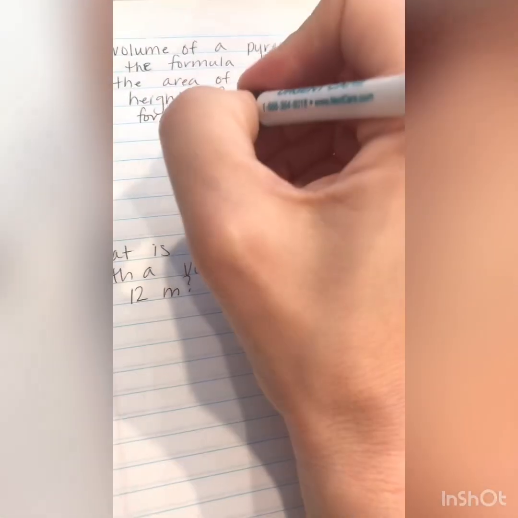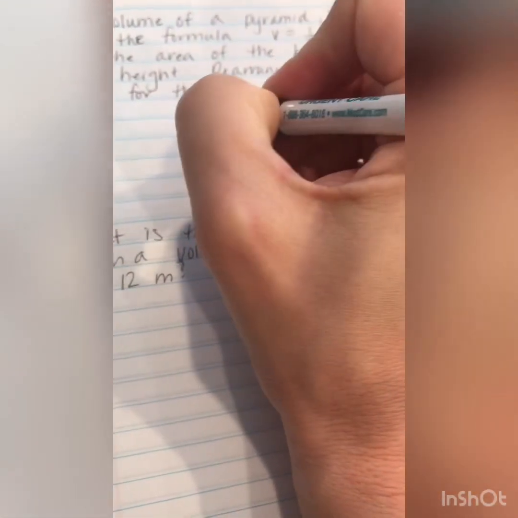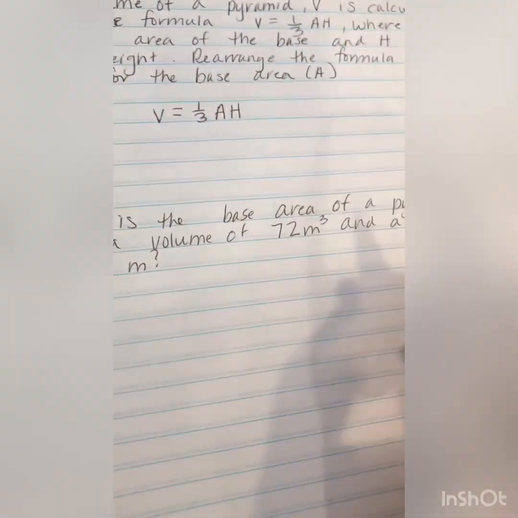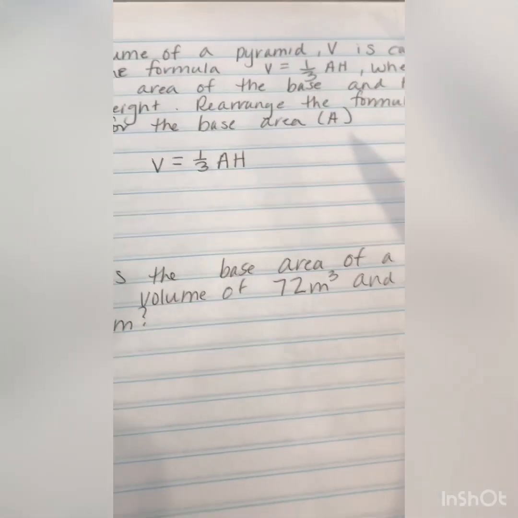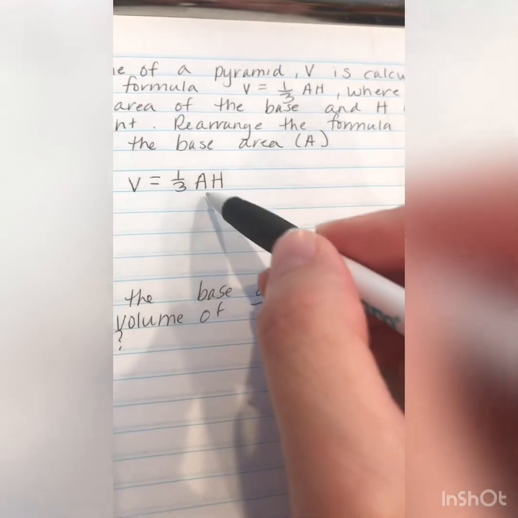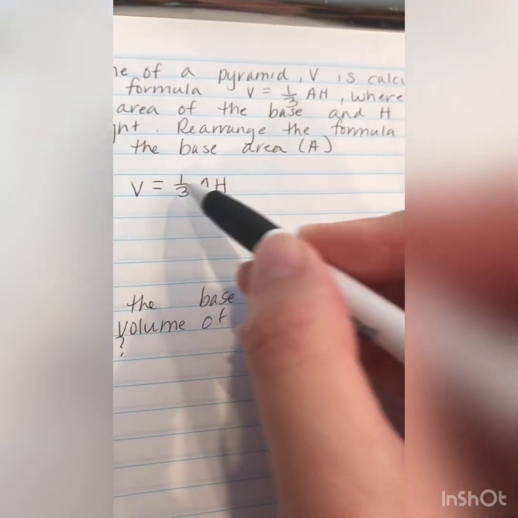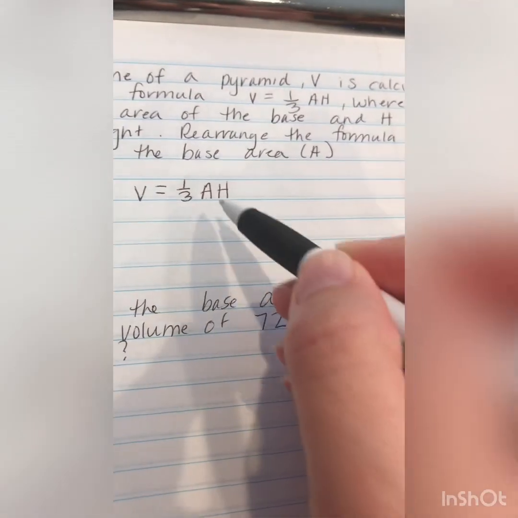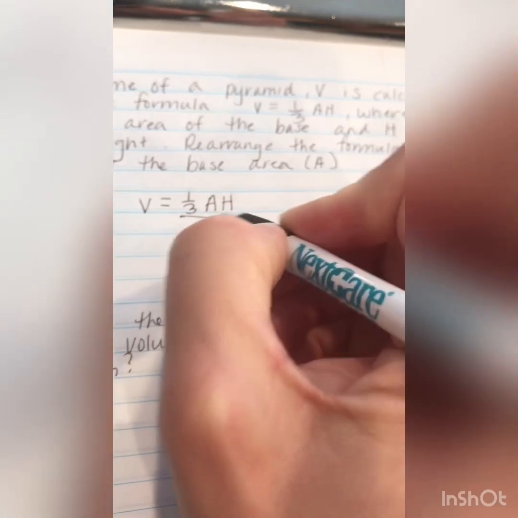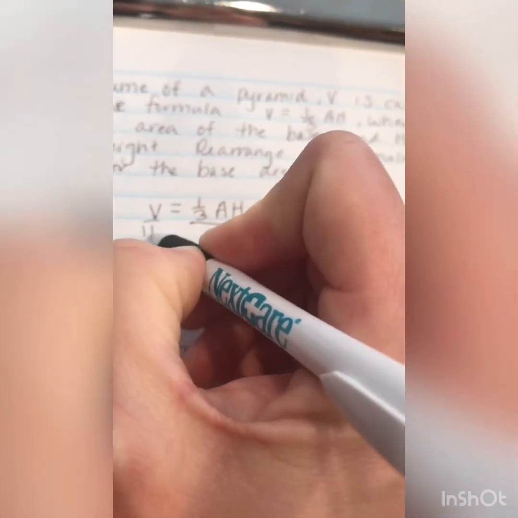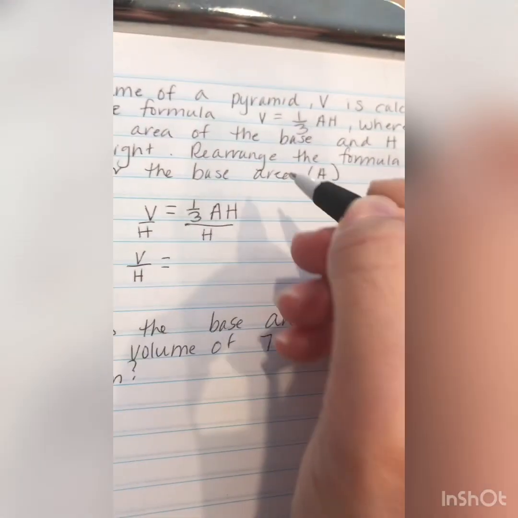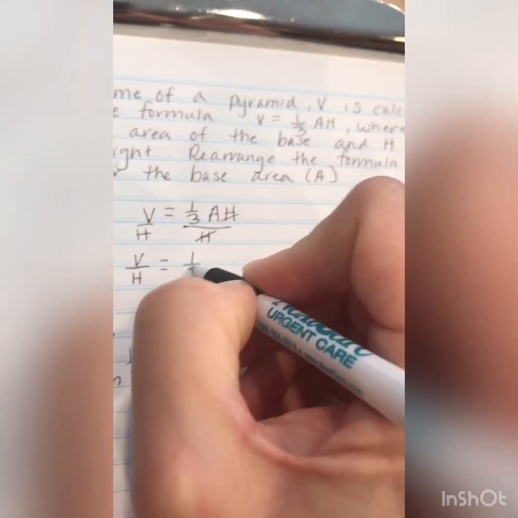So my original formula is V is equal to 1/3 times A times H. Okay, so I'm just going to do a series of inverse operations until I get that A all by itself. So the things over here that are bothering the A, we've got a 1/3 being multiplied by the A and an H being multiplied by the A. So let's go ahead and first divide out that H. So I've got V divided by H is equal to 1/3 times A.